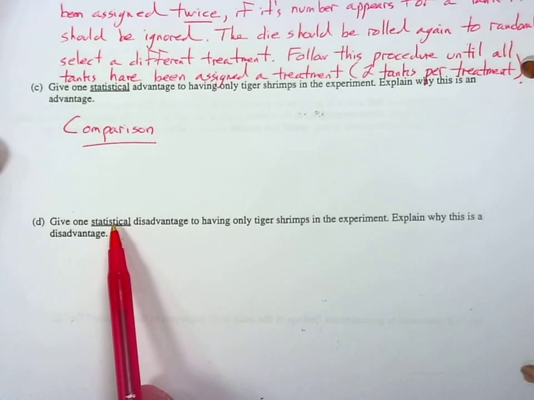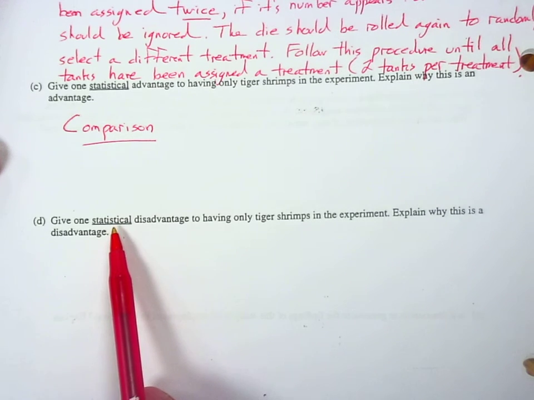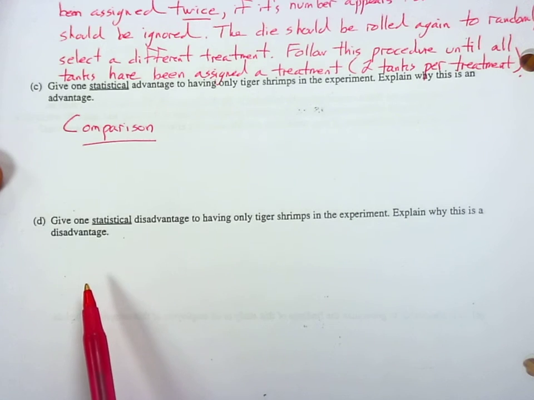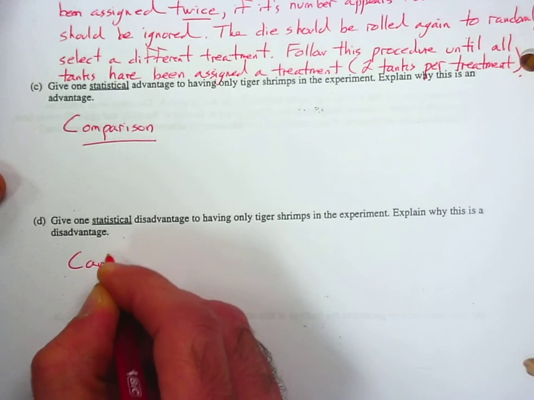The problem is you won't be able to generalize the result to anything but truly tiger shrimp because the only subjects used in this experiment, the only experimental units in this experiment are tiger shrimp. So the disadvantage, you should write about the fact that you will not be able to generalize this result to the population of different types of shrimp. So you can't generalize the result.